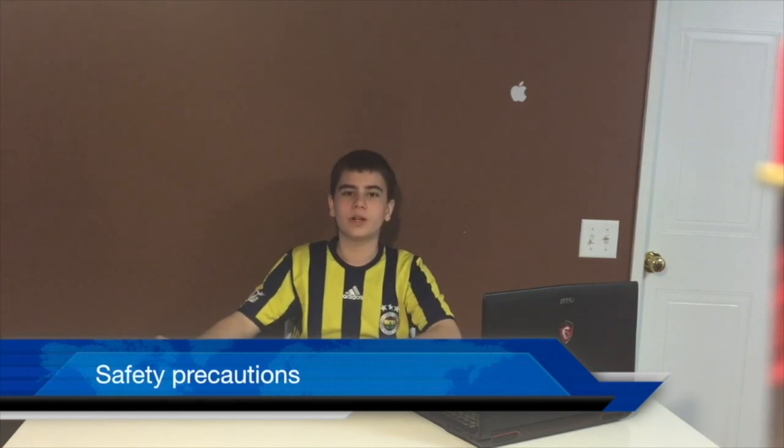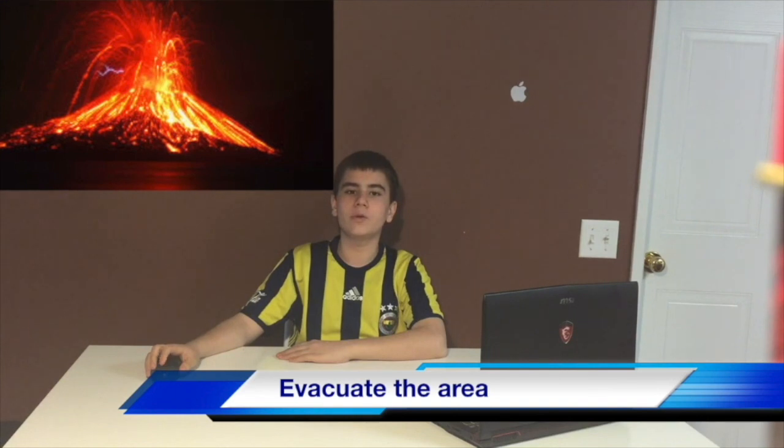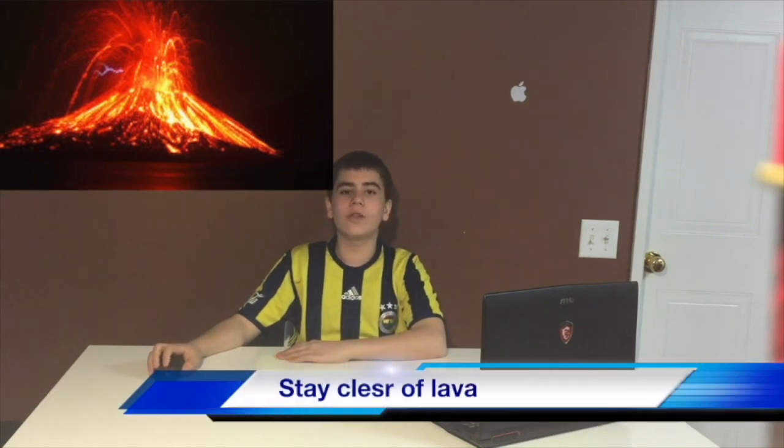Now here are some safety precautions that you can follow if you're still in that area and do not want to end up like our reporters that we didn't even pay. For a volcano, do this. Stay away from the volcano as much as possible. Evacuate the area from river areas and low elevation regions. Stay clear of lava, mud flows, and flying rocks and debris.